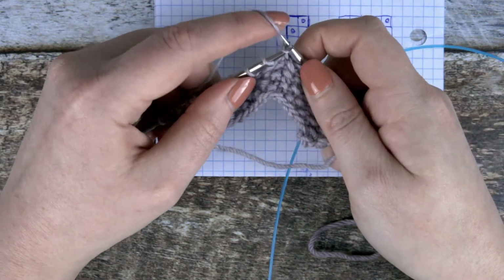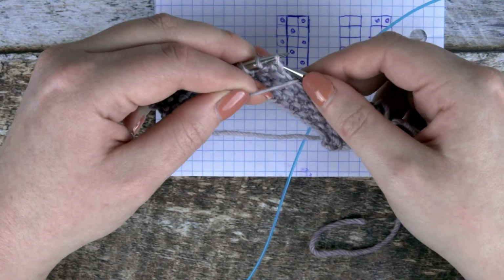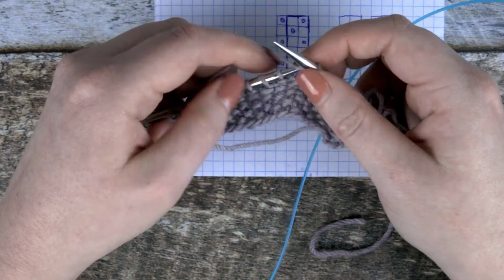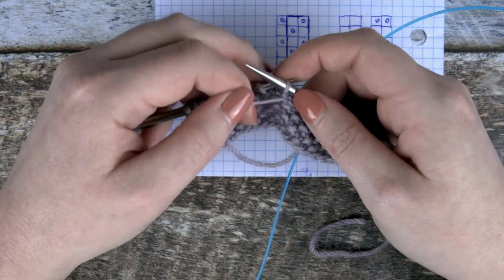So I can knit into a purl stitch here, and purl into a knit, and knit into a purl, and purl into a knit.